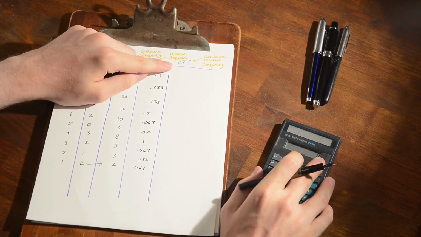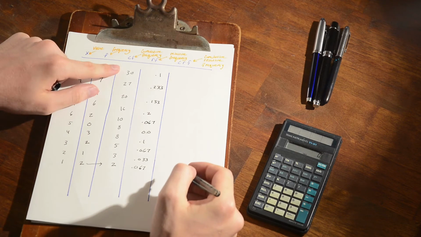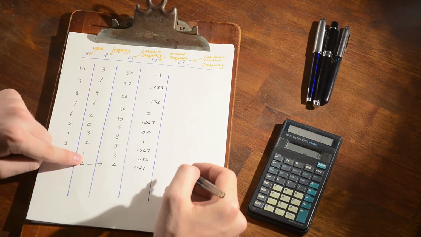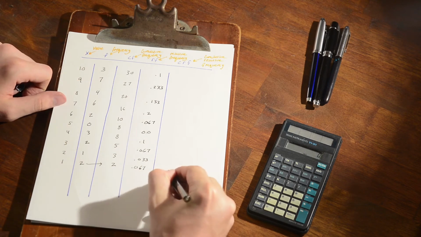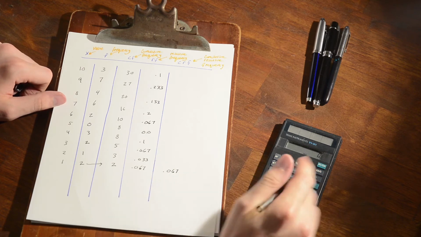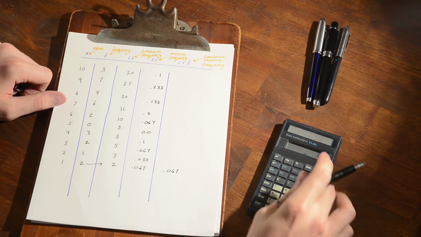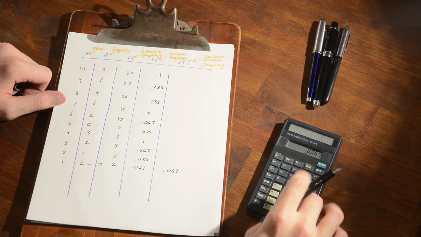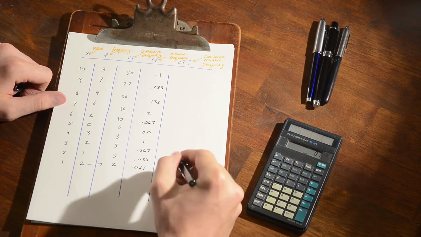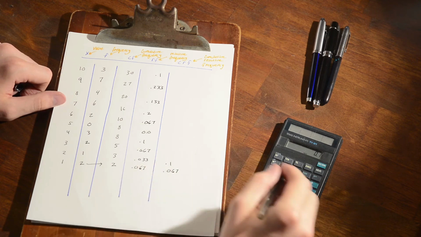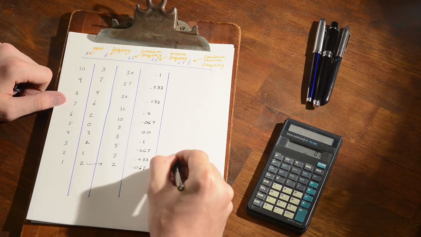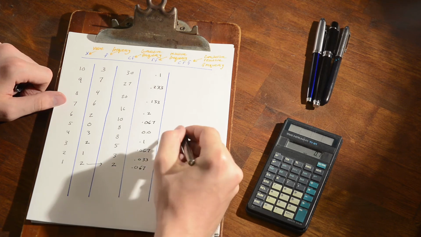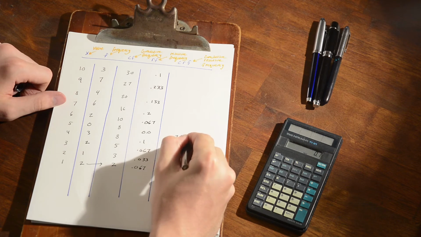Our next column is our cumulative relative frequency. This is just like our cumulative frequency column, except we're dealing with our relative frequencies instead of our numerical frequencies over here. So we're going to have 0.067. Then we're going to add the 0.033. 0.067 plus 0.033 is 0.1, plus 0.067 is 0.167, plus 0.1 is 0.267, plus 0 is still 0.267.